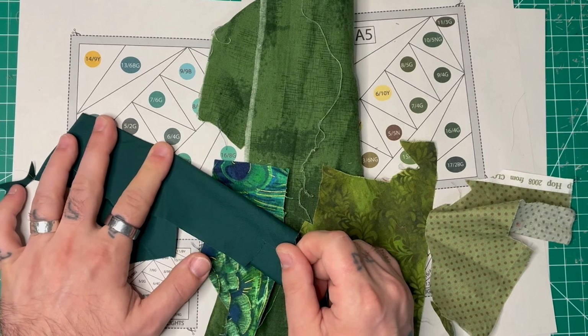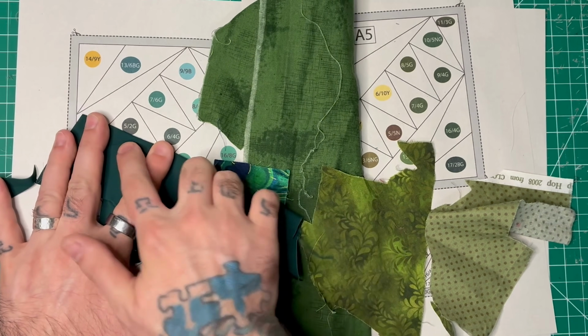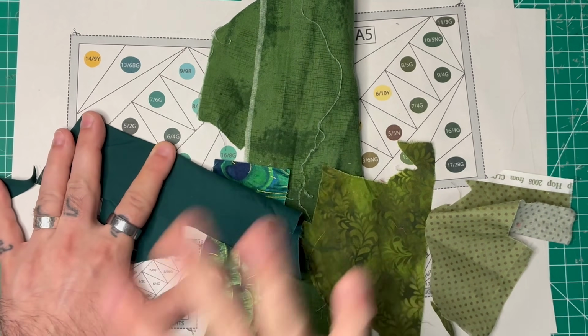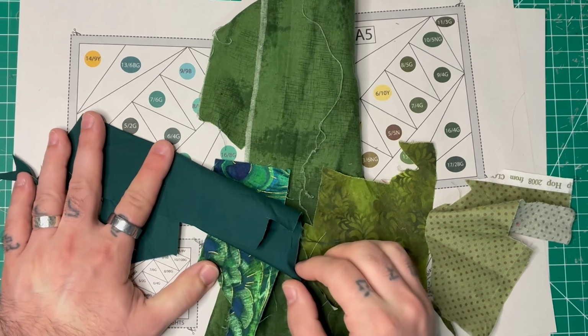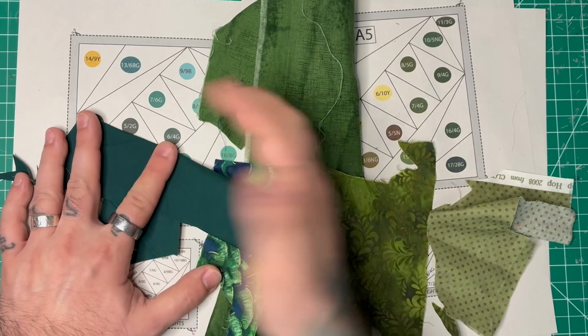One thing you can do, you could lay your fabric here by this square and take a picture of it and put a black and white filter on it, and that'll tell you if this is the same darkness. I wouldn't do that with every piece. That would take a long time, but that's just a good trick.